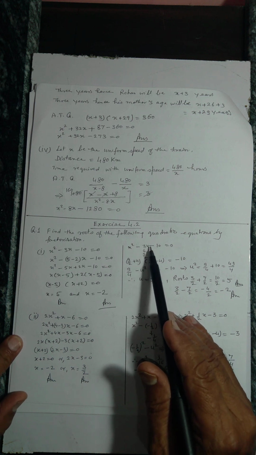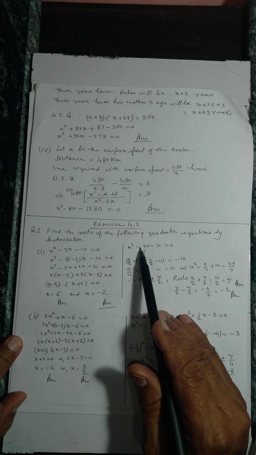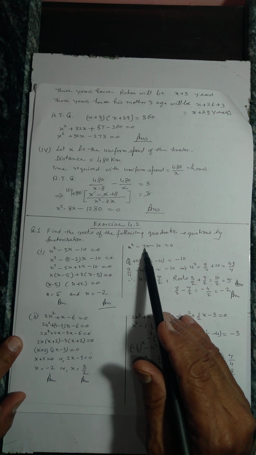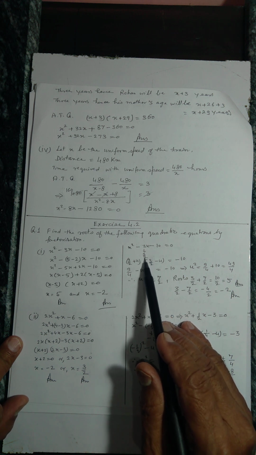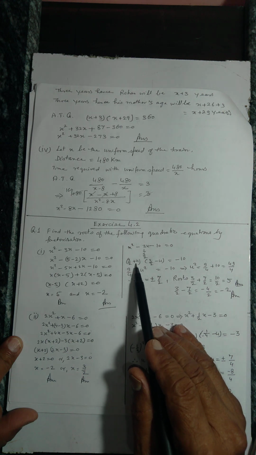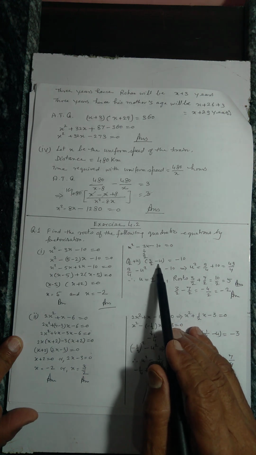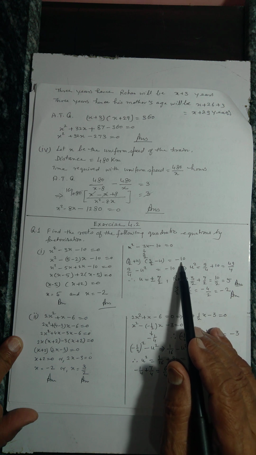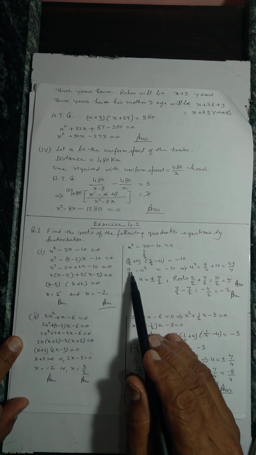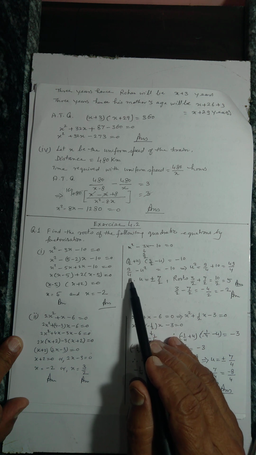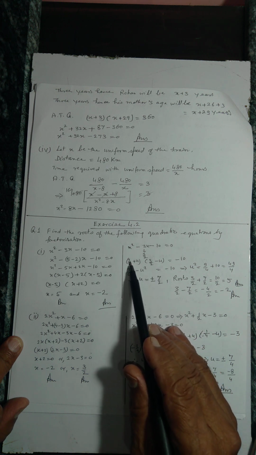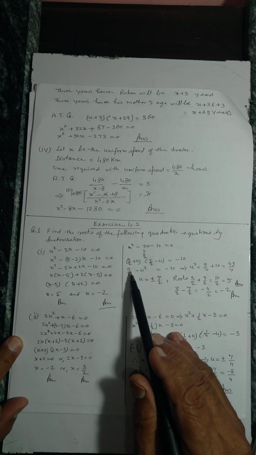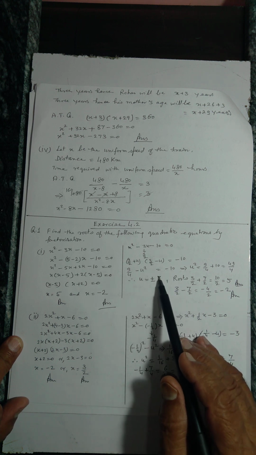Now you see, we have got the coefficient of x, which is minus 3. So first of all, we take half of the coefficient, that is 3 by 2. I have written 3 by 2 plus u, 3 by 2 minus u, equal to minus 10. So multiply it: a plus b, a minus b gives a square minus b square. So 3 by 2 whole square, you will get 9 by 4 minus u square.